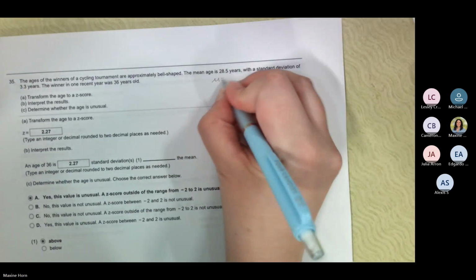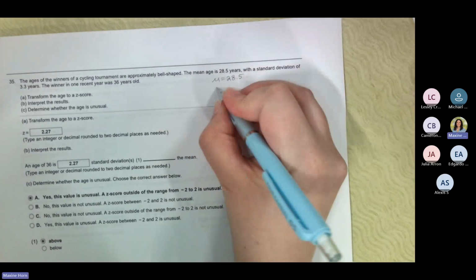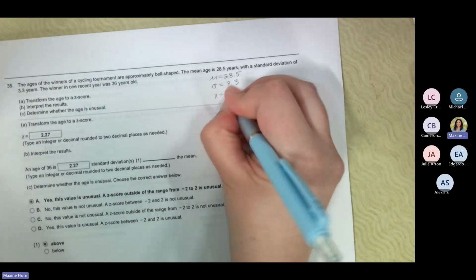Okay. The ages of the winners of a cycling tournament are approximately bell-shaped. The mean age is 28.5 years with a standard deviation of 3.3 years. The winner in one recent year was 36 years old. Transform the age to a z-score. Okay, so let's label what we've got. The mean age is 28.5. The standard deviation is 3.3, and then it's giving us this data point, this X value, which is 36. Okay, transform that to a z-score.